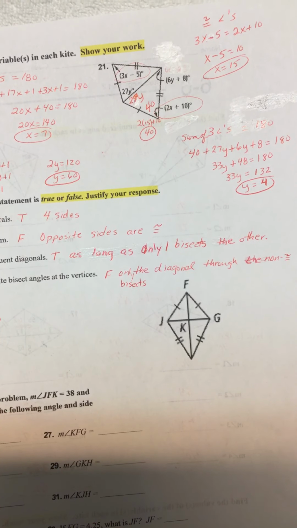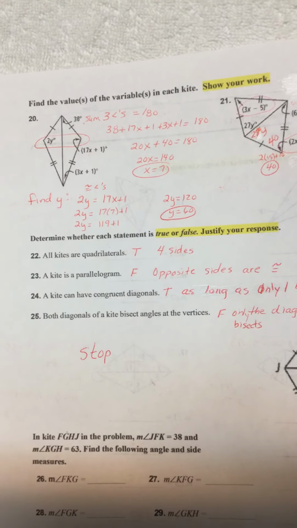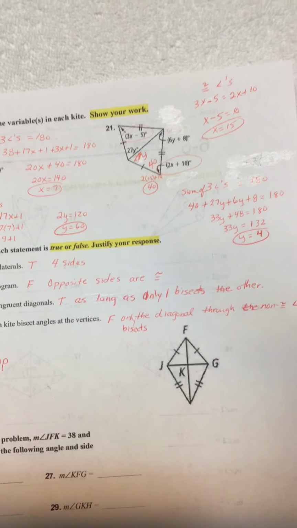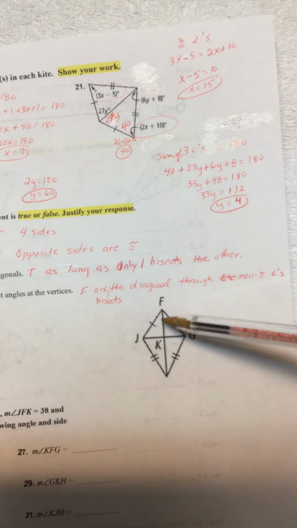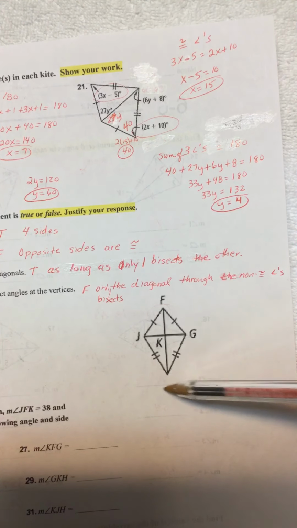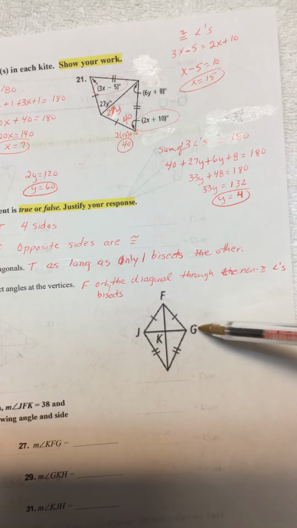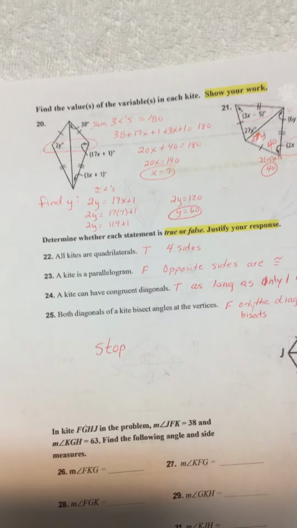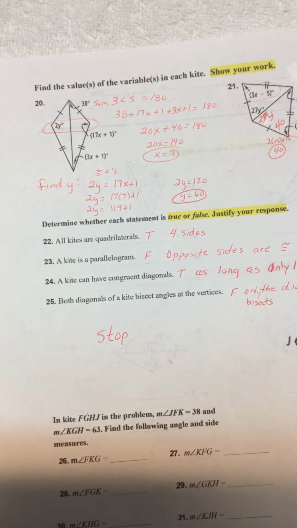And then it says both diagonals bisect all the vertices. And we know that that is false. Only one of the diagonals, this one right here, is the one that does the bisecting. This diagonal does not. I have on here to just stop at this point.